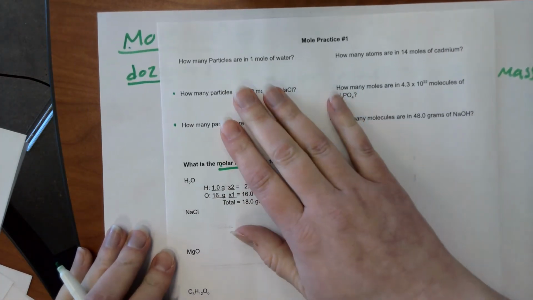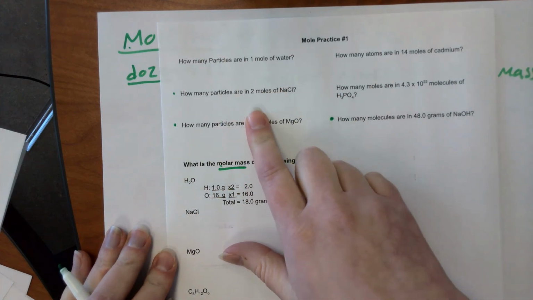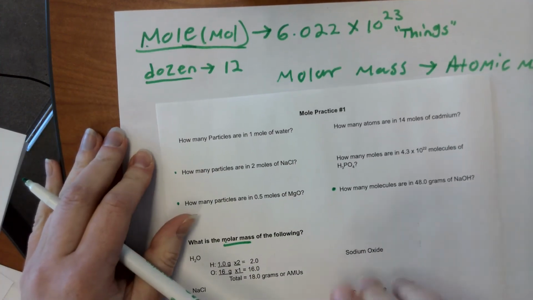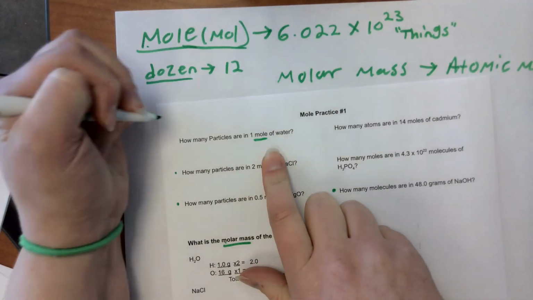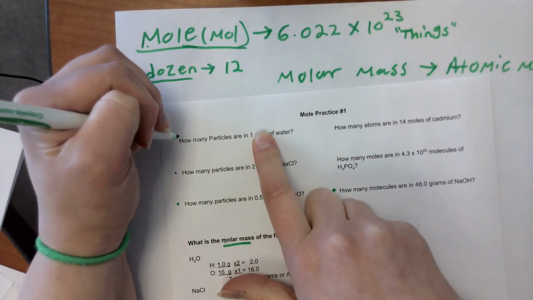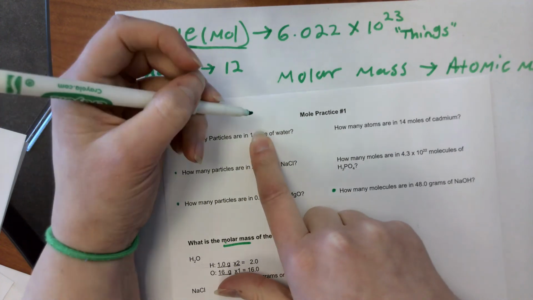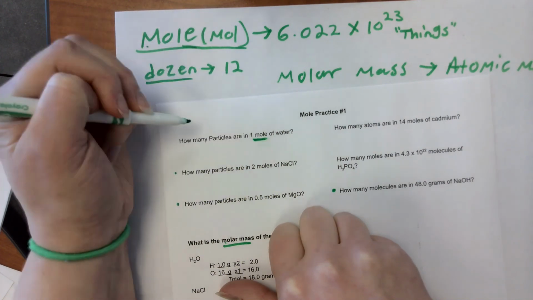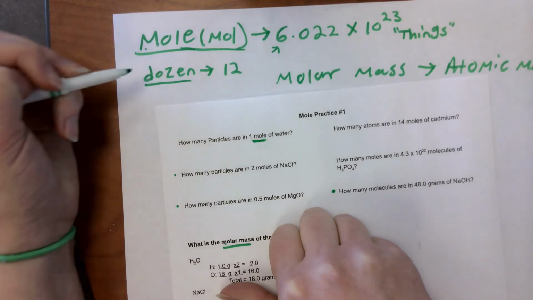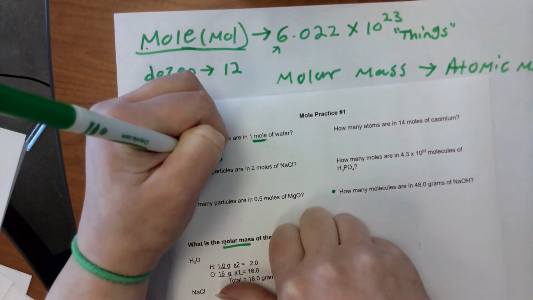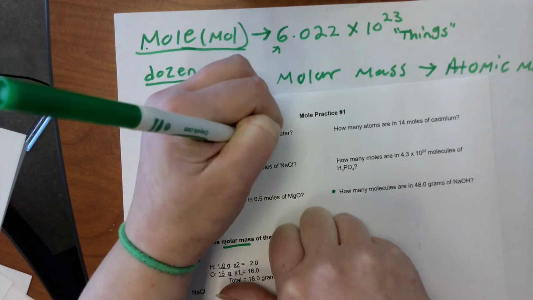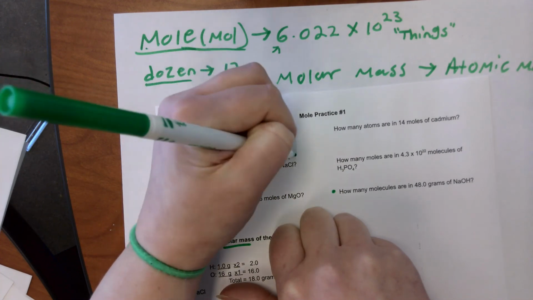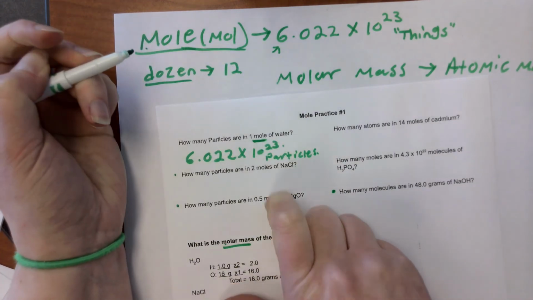Okay? I'm going to go through these 2 here. First of all, number 1, how many particles are in 1 mole of water? 1 mole of anything, if you replace mole with dozen, how many particles are in 1 dozen, like a dozen water molecules? You'd say there's 12 of them. How many particles are in 1 mole? That's going to be this number. There's 6.022 times 10 to the 23rd particles. Now, when I say particles, I just mean molecules.